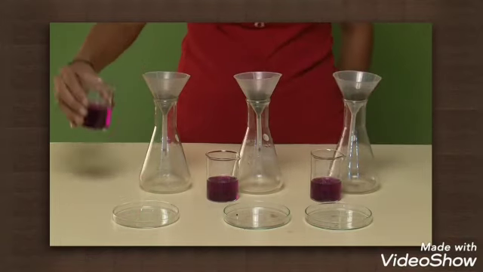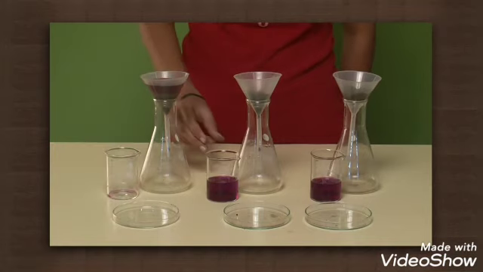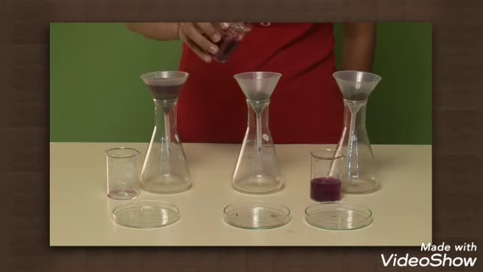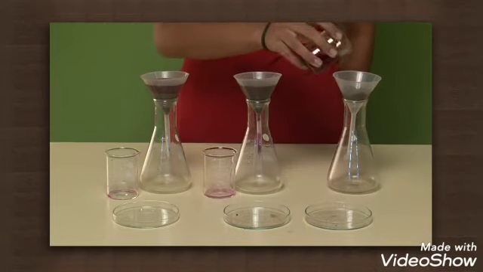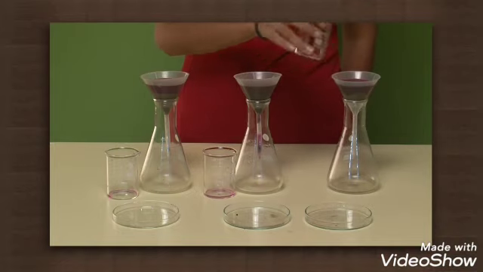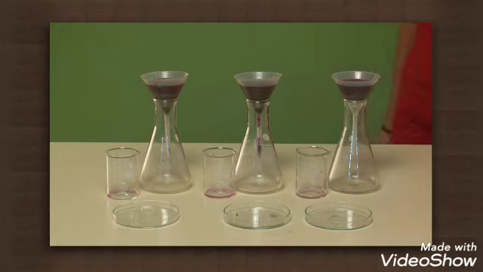Now pour the colored water slowly over each type of soil. Observe the amount of water percolated.